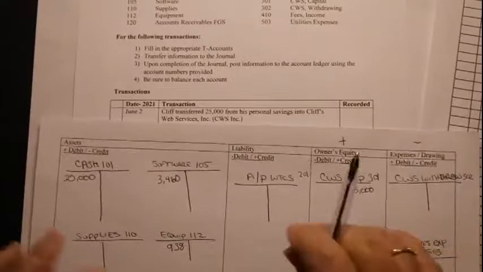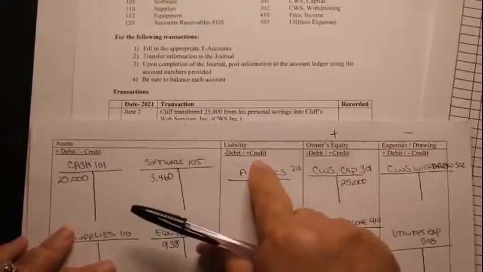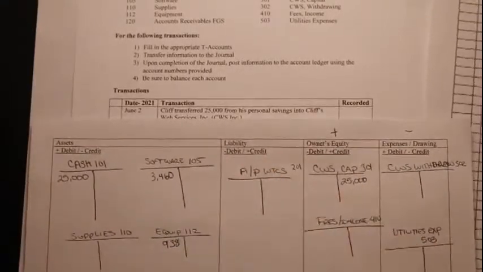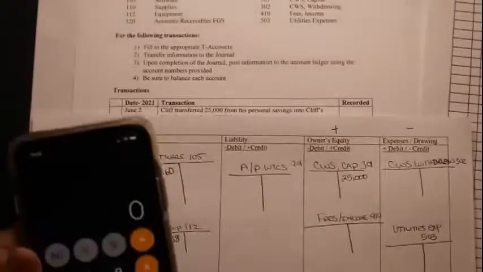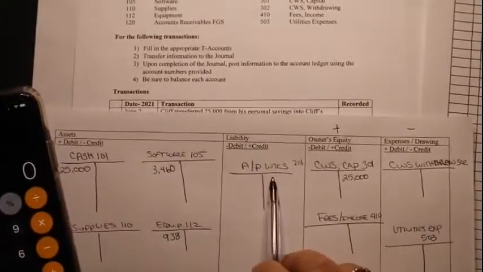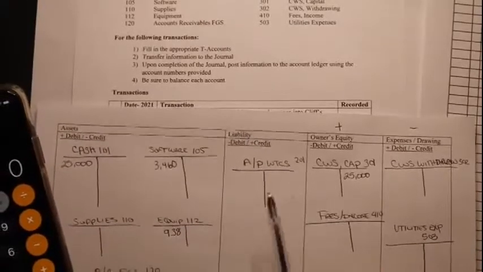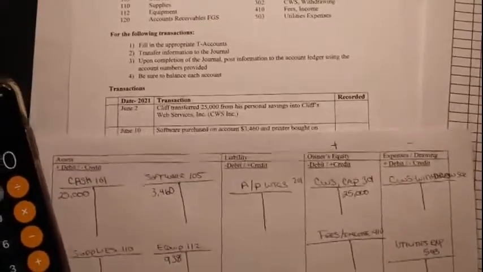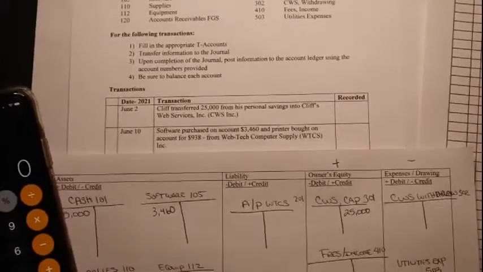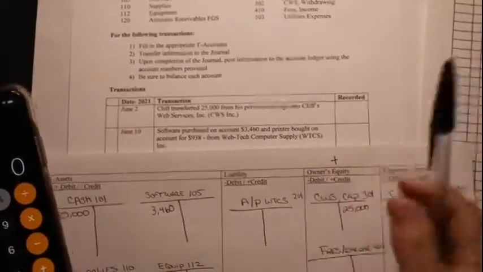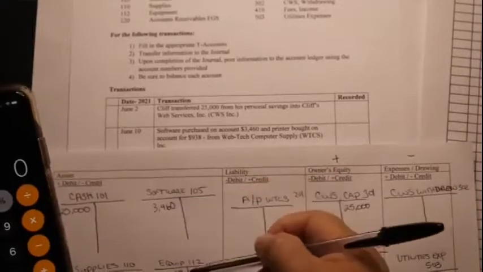And how do we increase an accounts payable? We do that by crediting it. So how do I credit it? I write it on the right-hand side. But what do I write there? Well, when the company, WebTech Computer Supply, when they add it up, they're going to add up these 2 numbers.